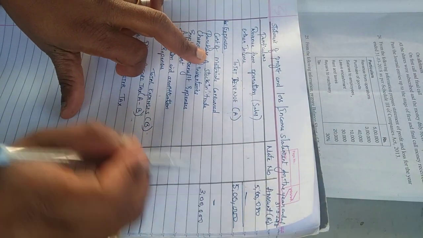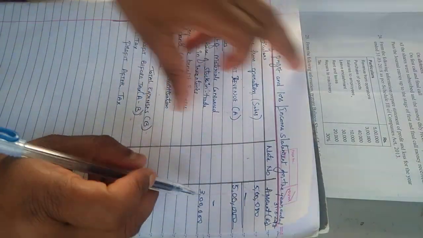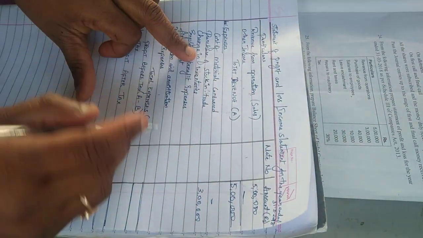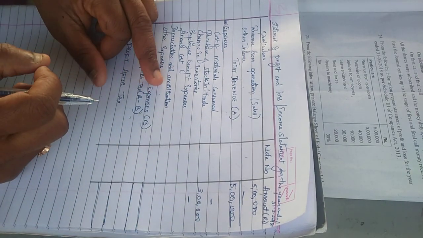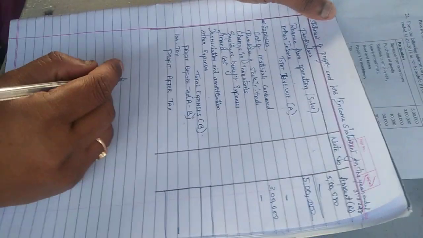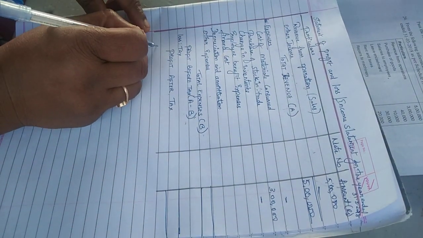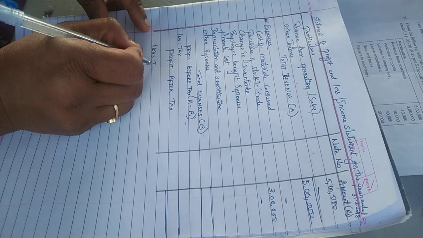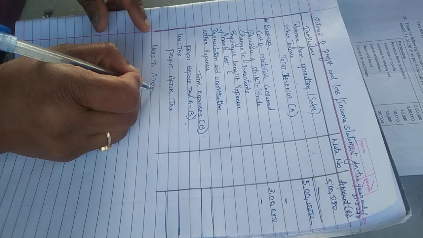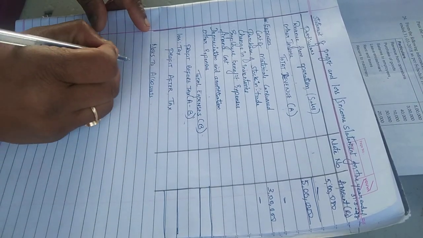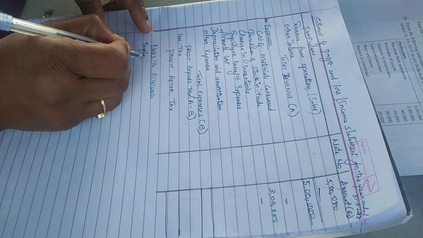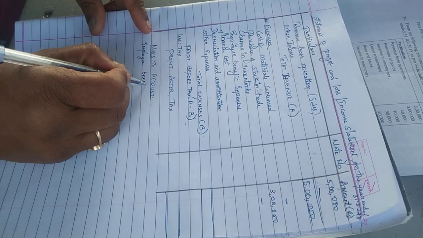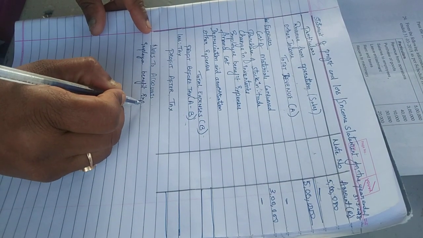Then cost of materials is not given. Purchases 3 lakhs, I just took it. Change in inventory is not given. Employee benefits, you will have to prepare a working note. So how do I do a working note? You will call that as notes to accounts. Okay, notes to accounts. So the first working that I want to find out is employee benefit expense. So you will write employee benefit expenses.